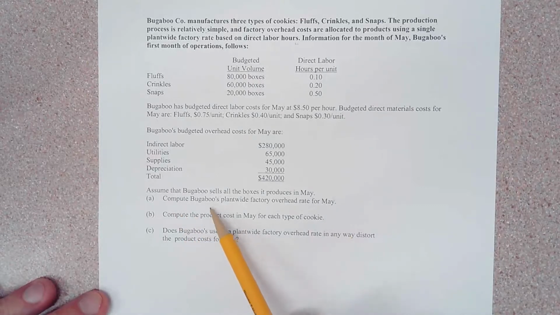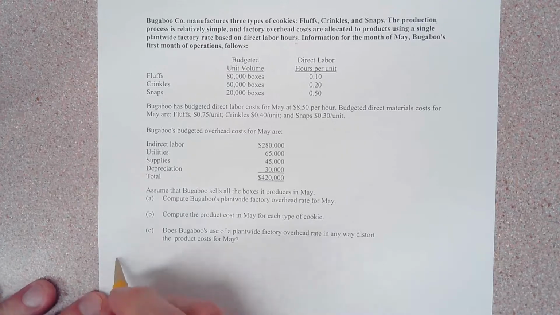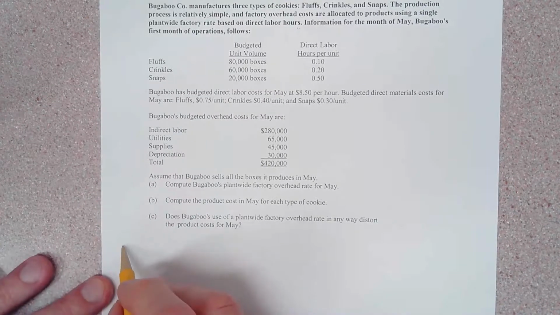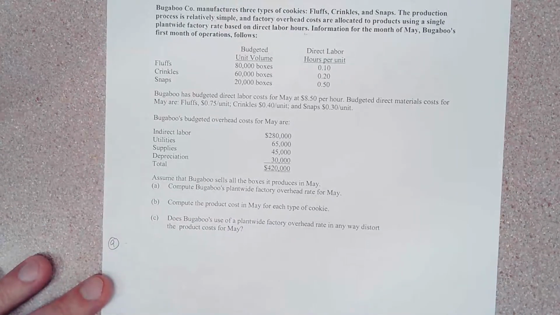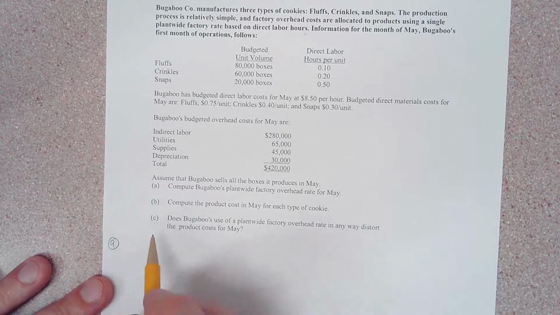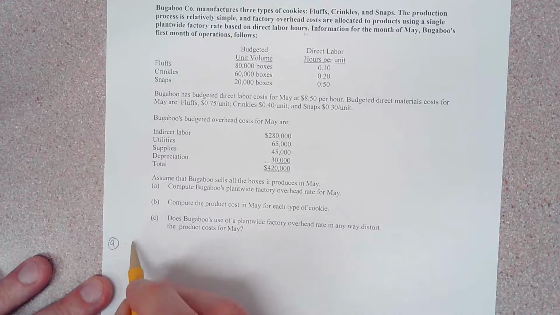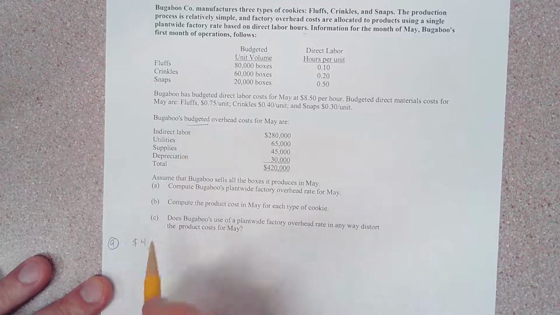Part A says compute Bugaboo's plant-wide factory overhead rate for May. If we're going to do that, I have to go back and forth and make sure I have enough room here. Looks like we have factory overhead of $420,000. That's budgeted factory overhead.